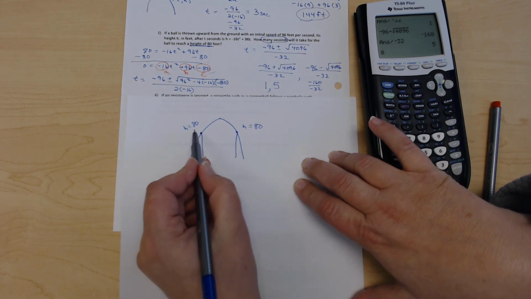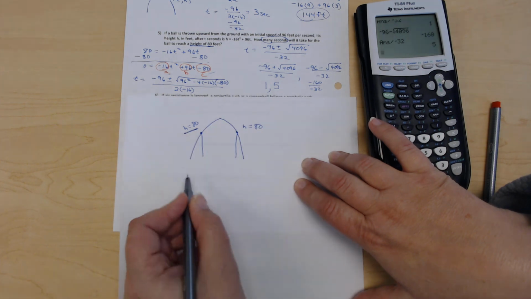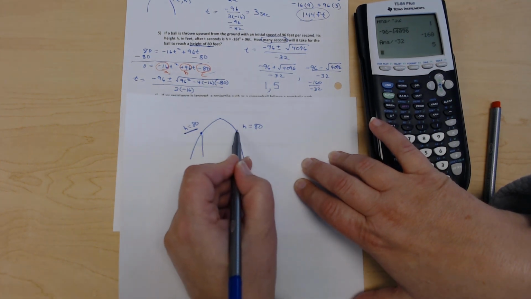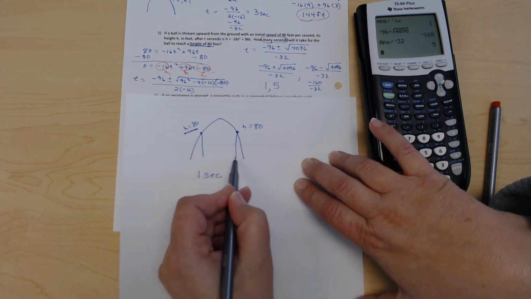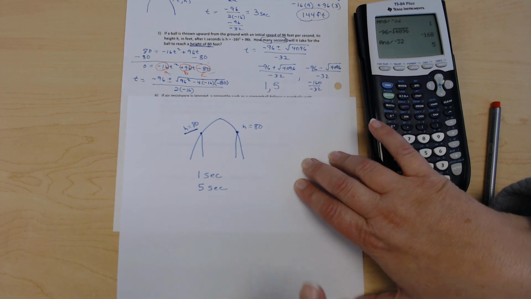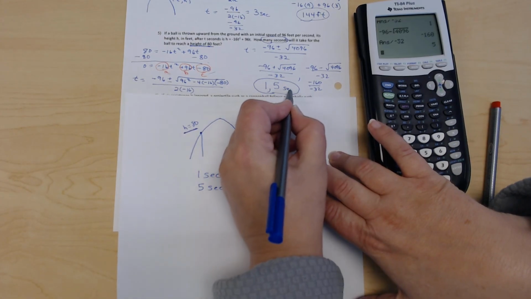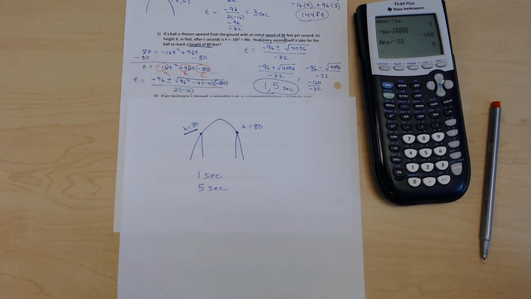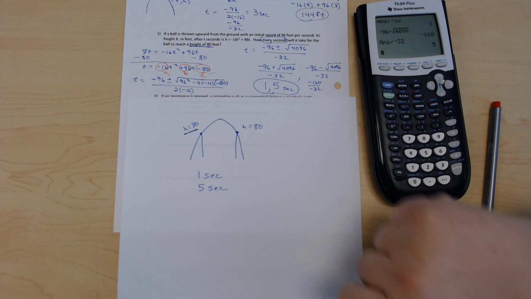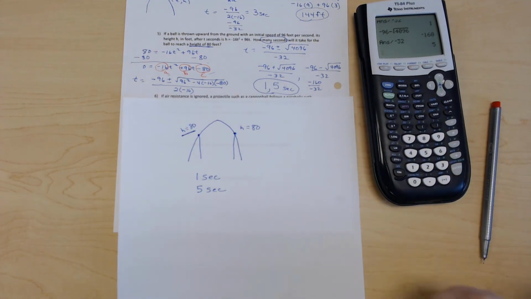What time is it when it hits this 80? The 1 second. What time is it when it's hitting the height of 80 on the way down? 5 seconds. Okay, so in this problem, 2 answers are okay. This one's kind of weird. Two answers are okay because we're talking about it going up and then we're talking about it coming down. It's going to be a height of 80 at 2 different times.